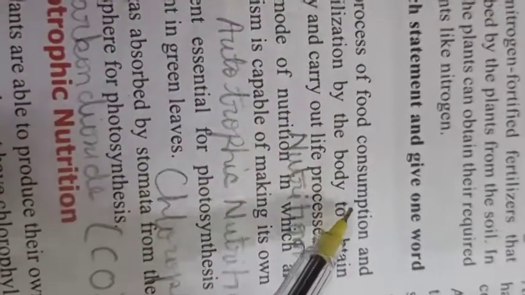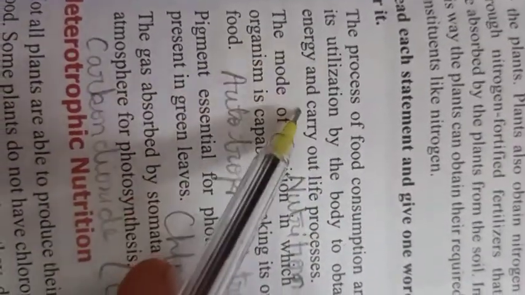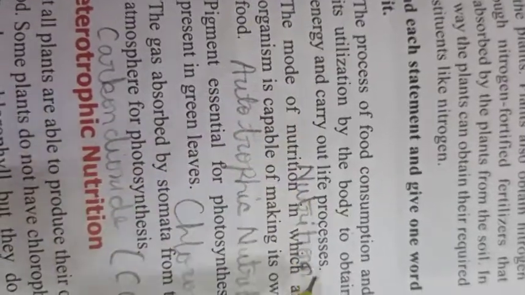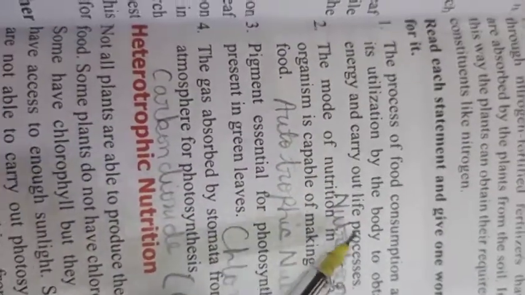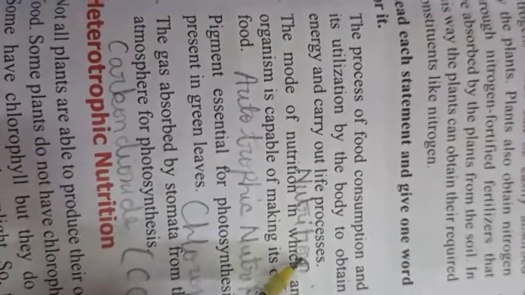So the first statement is: the process of food consumption and its utilization by the body to obtain energy and carry out life processes. What one word can we give for it? This process is nutrition.